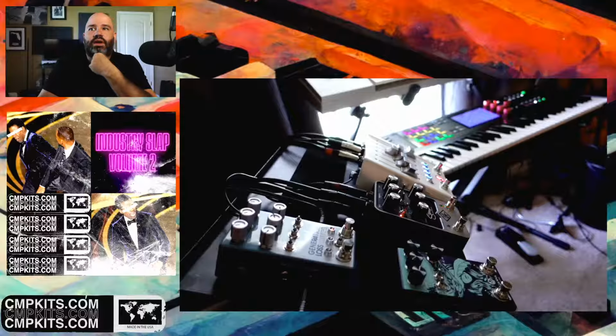So yeah, his mouse work is mad weak. I'm gonna tell you that right now. So, you know, I'm just using my regular gain staging.